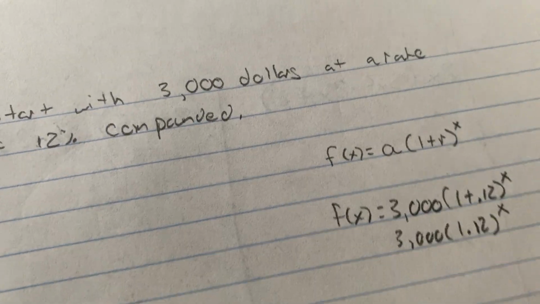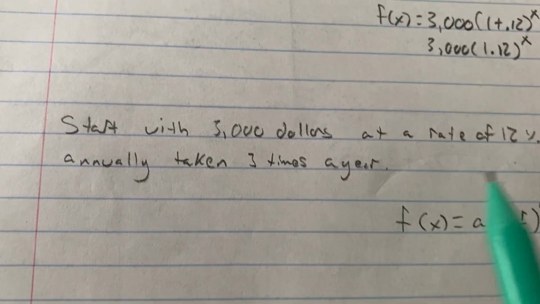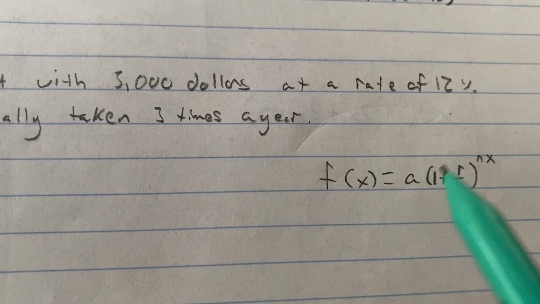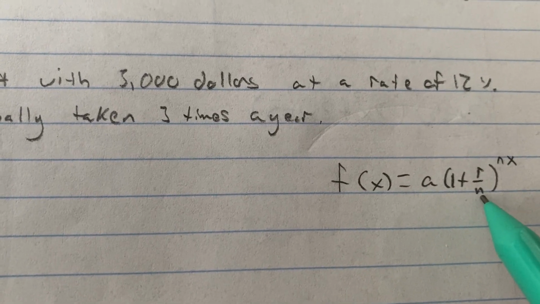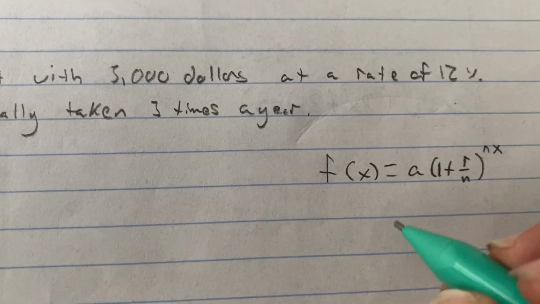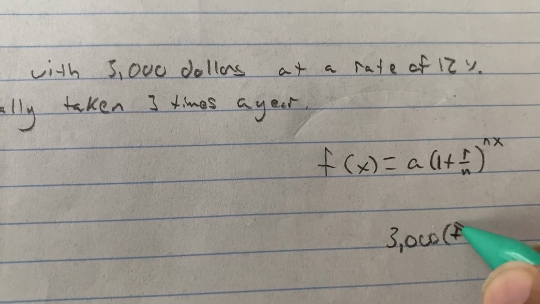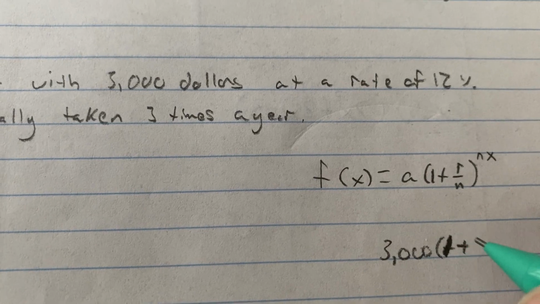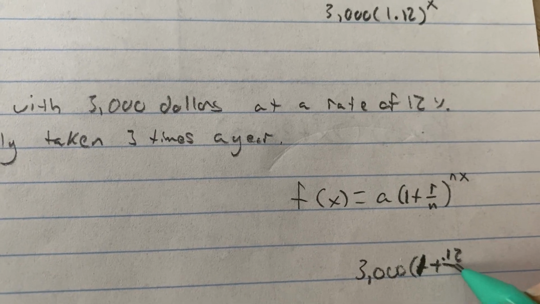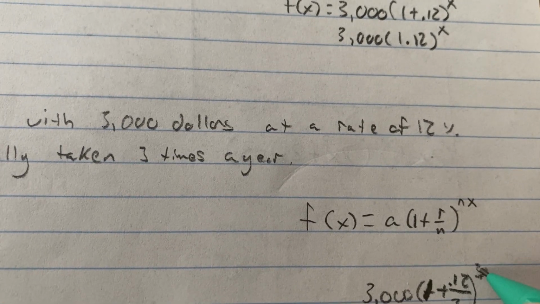All right. So what changes in this sentence? You start with $3,000 at a rate of 12%, okay, annually, and it's taken 3 times a year. So this is what changes in the formula. Okay, how many times it happens in a year is n, the number of times it happens in a year. So then you would write 3,000, I don't know why I wrote a plus sign. So 1 plus the rate is 0.12 divided by 3, and then you write 3 times x.